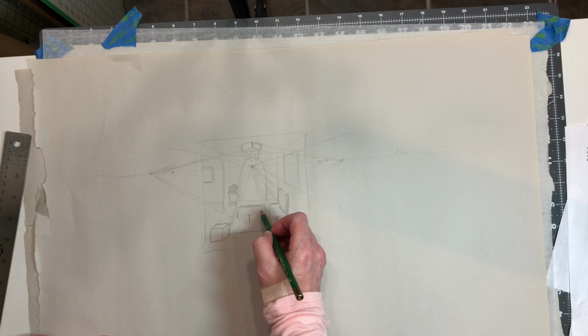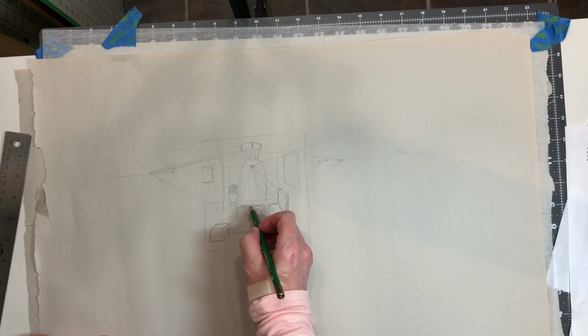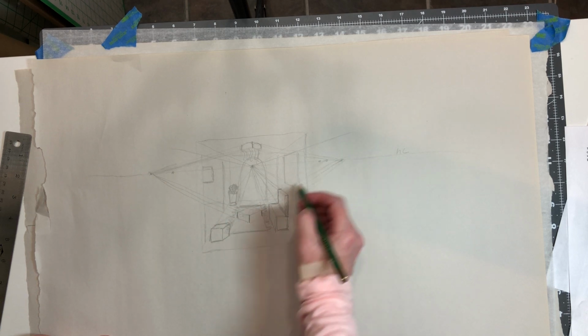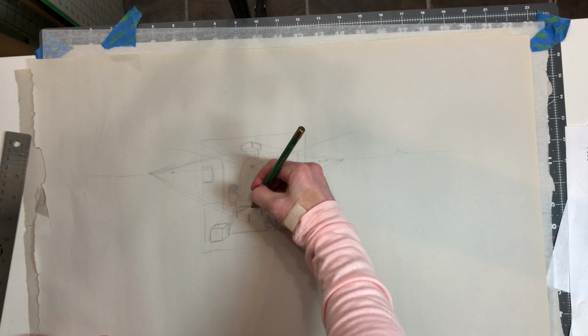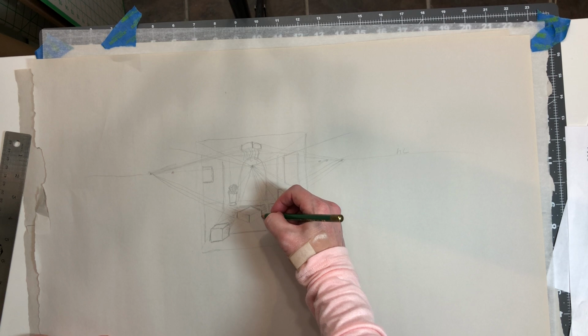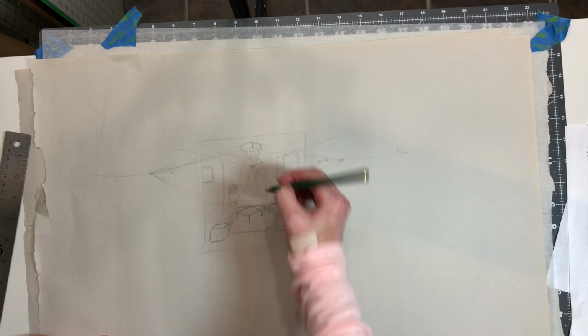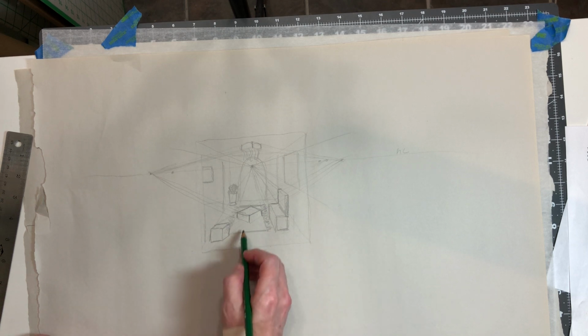Let's draw the sides. And then I have a 2-point box sitting on the carpet here.